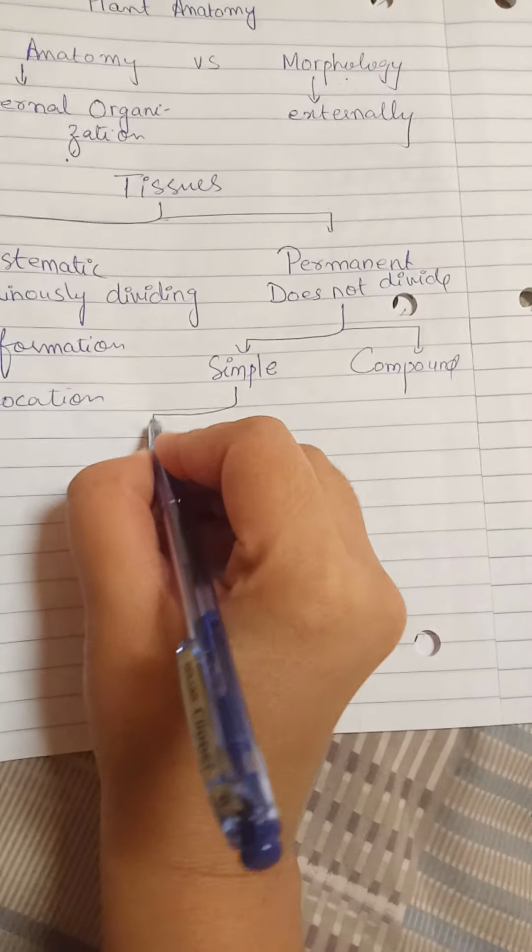Now the permanent tissues are of two types. Number one is simple and number two is compound. Okay, so the simple tissues are of two types.